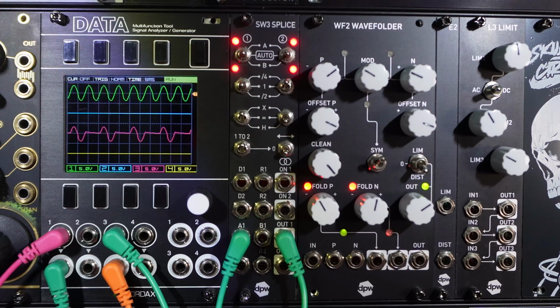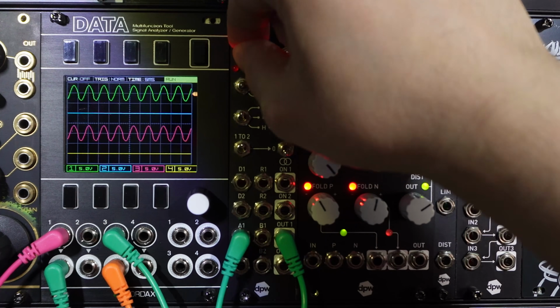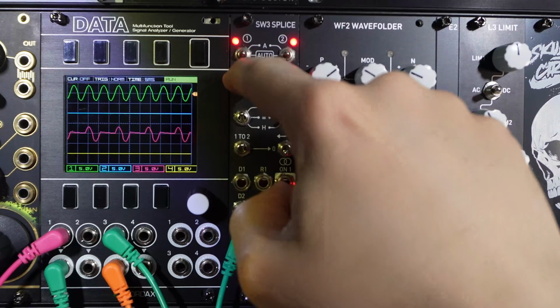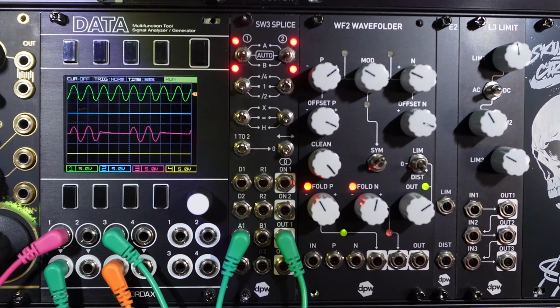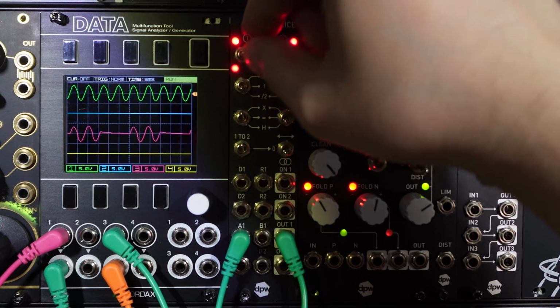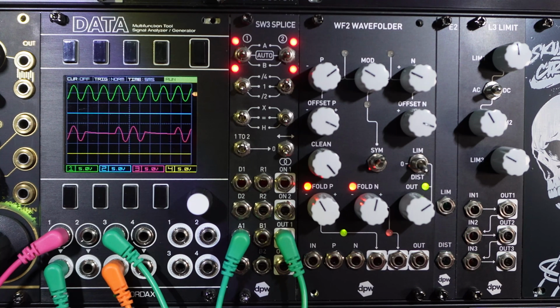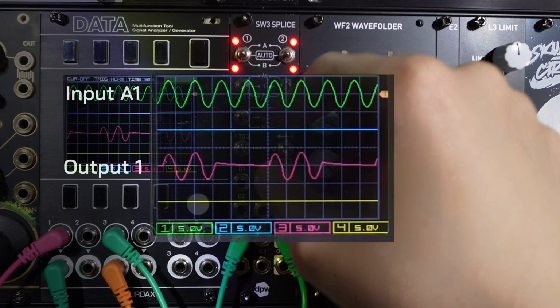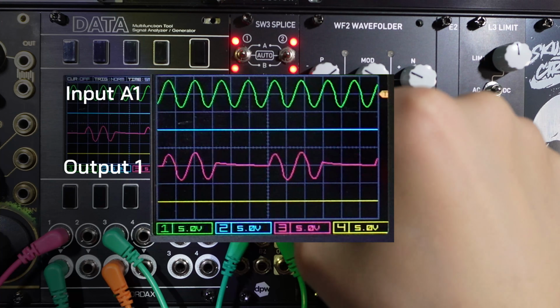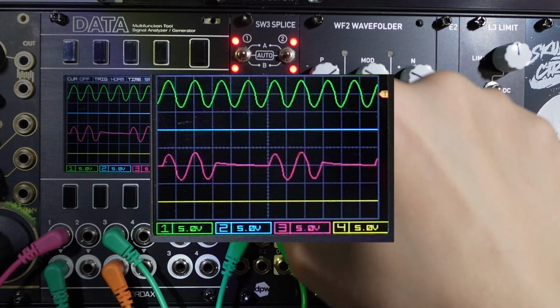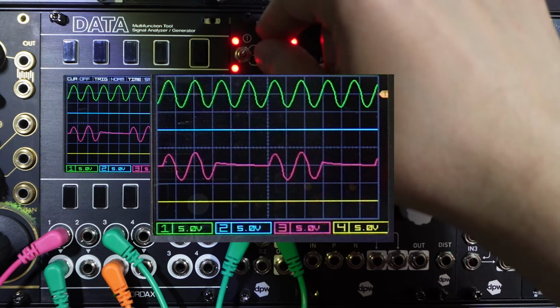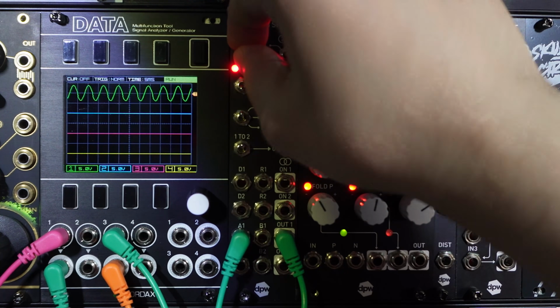Using the splice we can expand on this even more by using the divide by 2 switch, and then it takes 4 times as long for the waveform to repeat. In other words, it's 2 octaves lower than the original signal. Now let me mix in some of the original signal. Because the splice works instantaneously, there is no phase delay between the processed signal and the original signal, which means I can easily bring in the original signal without the fear of any phasing or other phase distortion type issues.